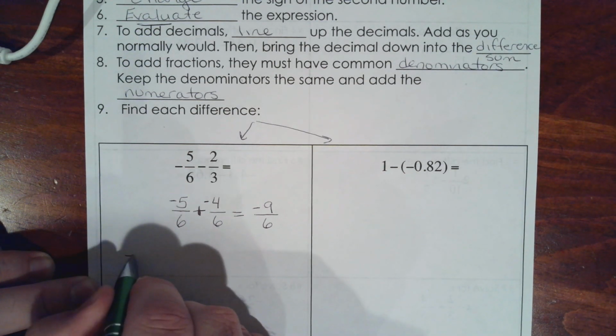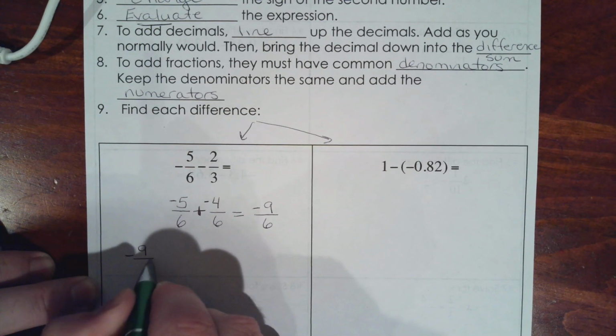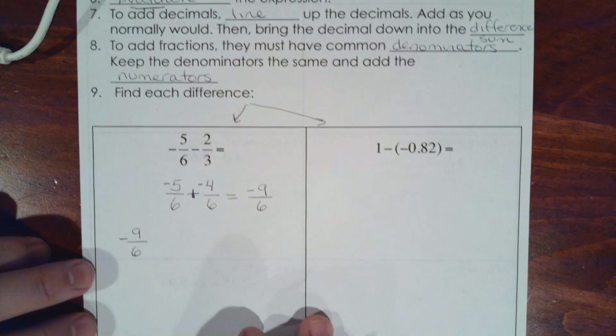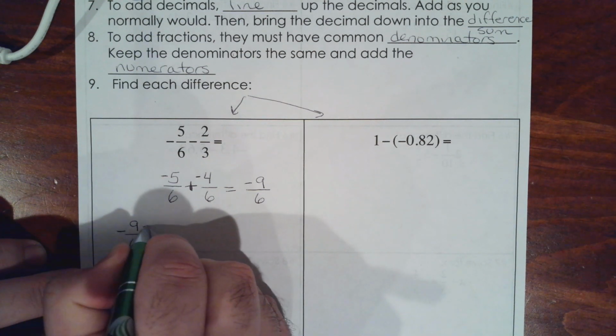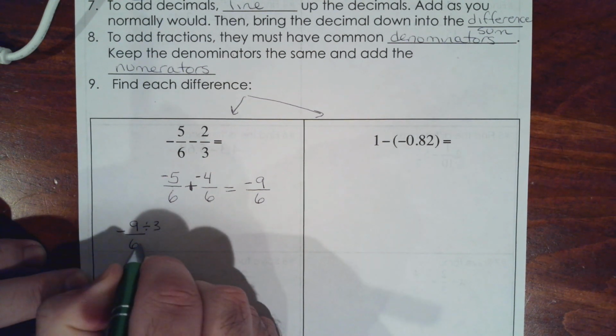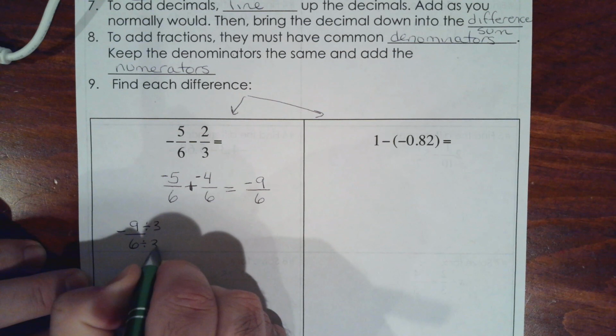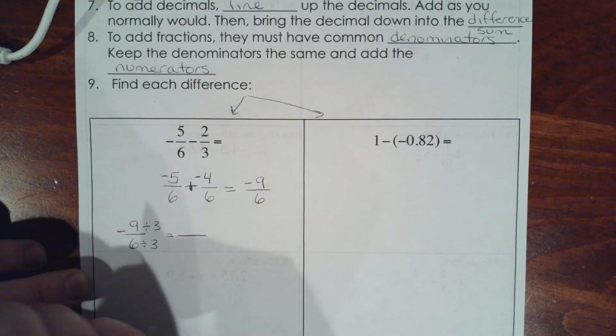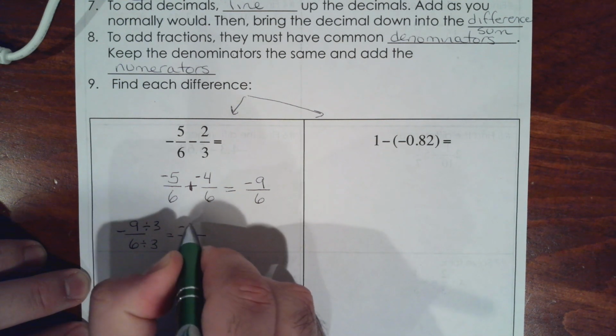You could also try to simplify it. So you can divide 9 and 6 by 3. So negative 9 divided by 3 is negative 3.